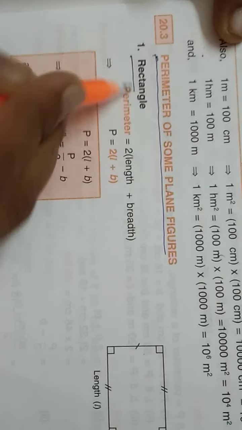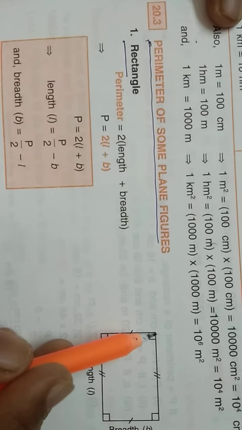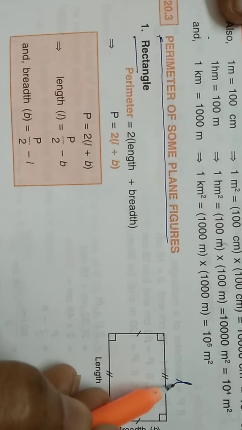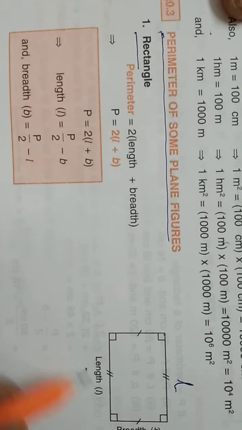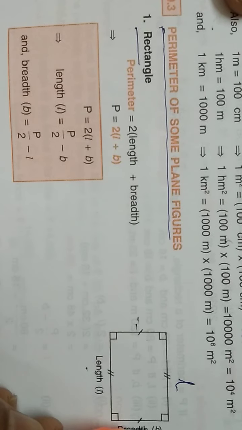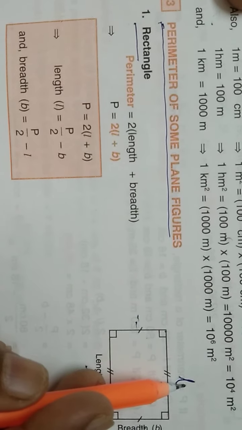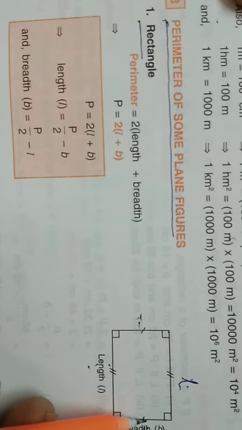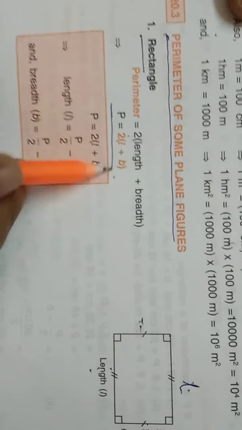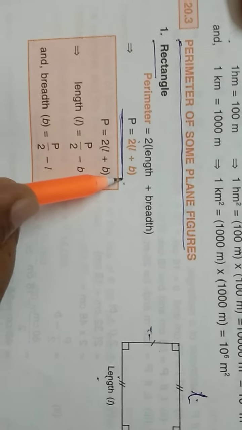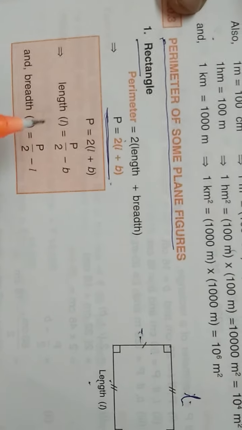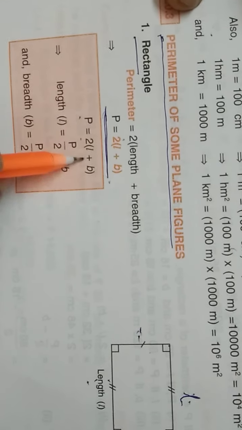First one is the rectangle. In a rectangle, opposite sides are equal and parallel. Here is the length, and its opposite side is also length. Both these two are its breadth. So the boundary measurement is length plus breadth plus length plus breadth, that is 2 length plus 2 breadth, that is 2 into L plus B. That is the formula, and you have to learn it by heart. I think you have studied this formula in the 6th class also. So perimeter equals 2 into length plus breadth.